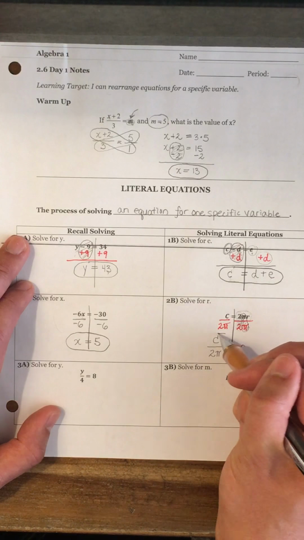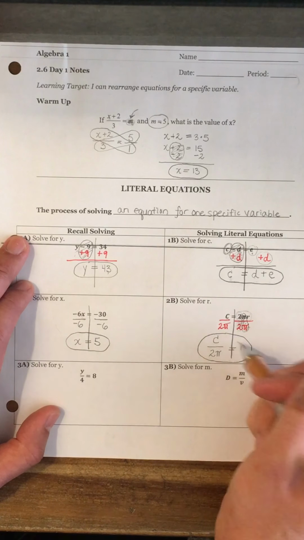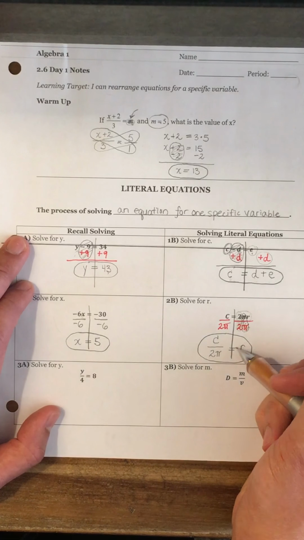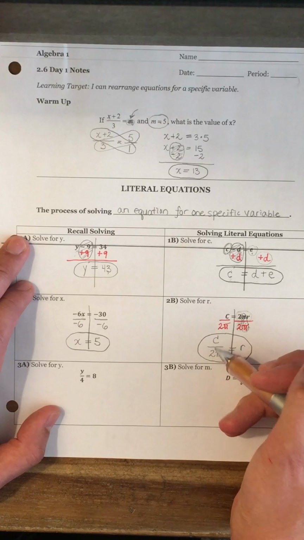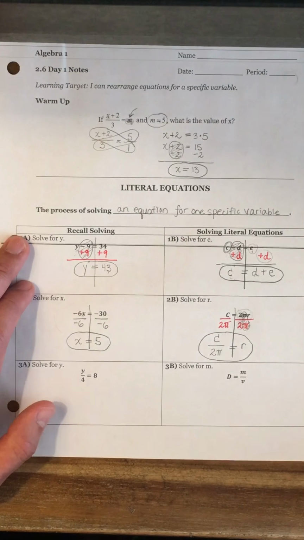And this is my solution now. I've manipulated this equation to get r by itself. R is always going to be equal to, in any circle, your radius is equal to the circumference divided by 2 times pi.